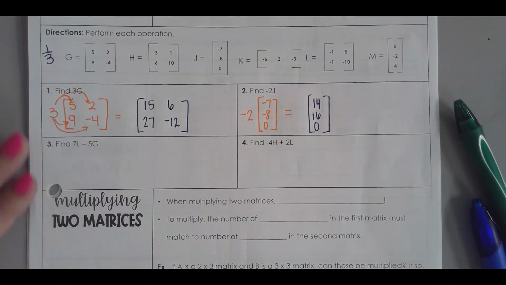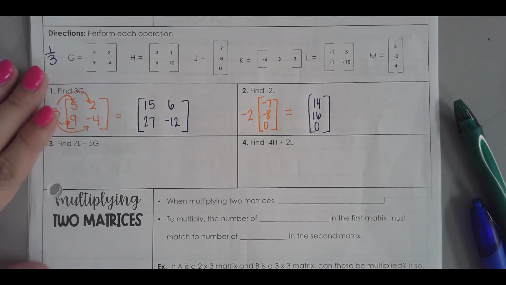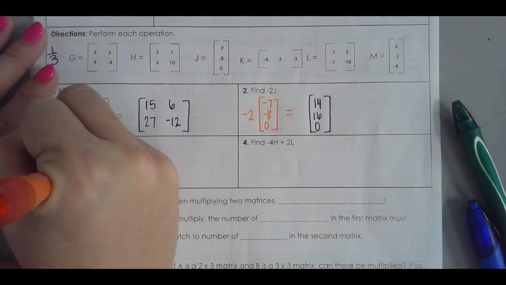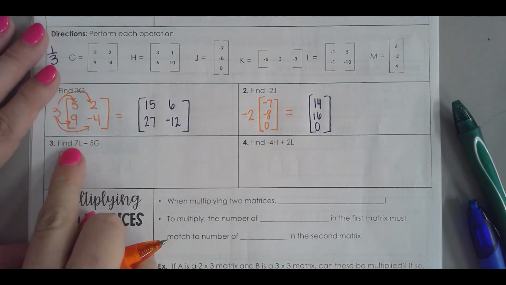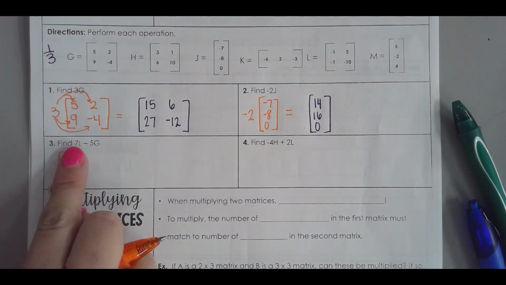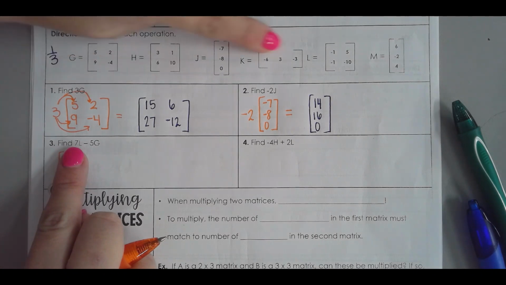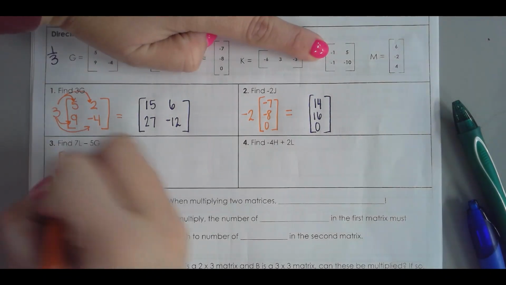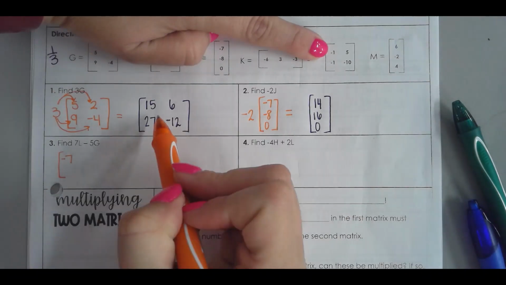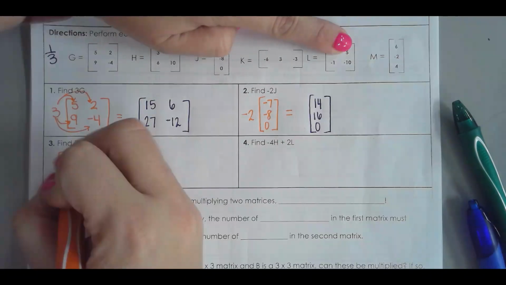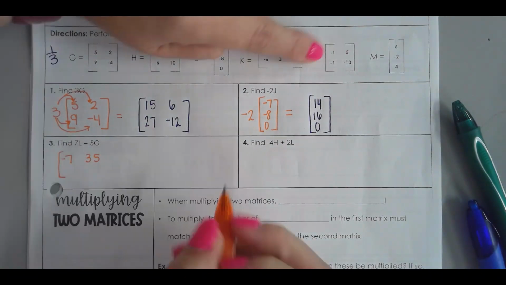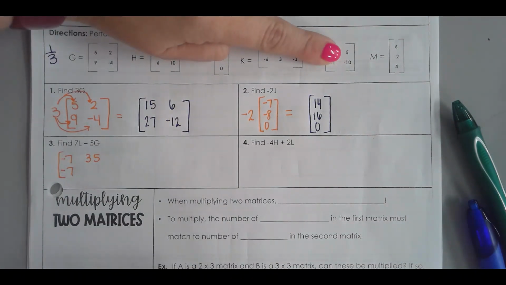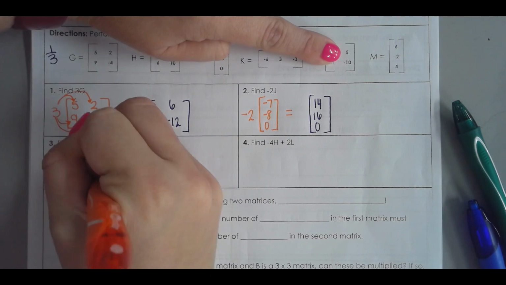Now, I really didn't leave you enough room to show all of your work, so I'm just going to go ahead and do 7 times L. Okay, so 7 times negative 1 is negative 7. 7 times 5 is 35. Negative 7. And 7 times negative 10, negative 70.